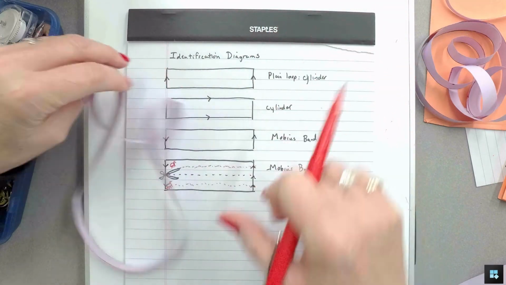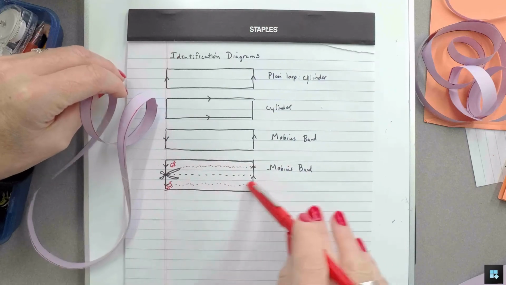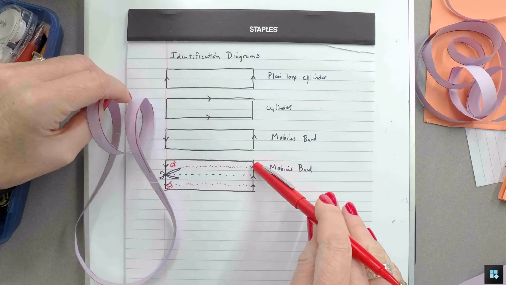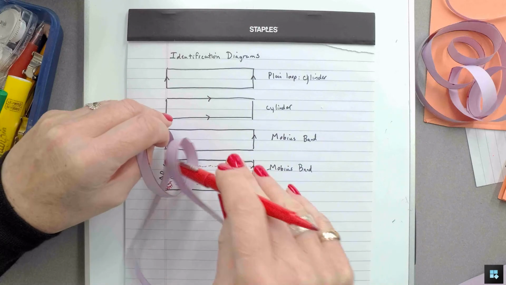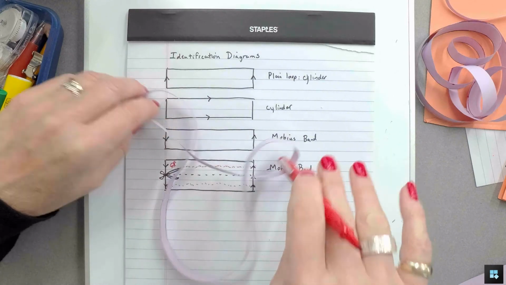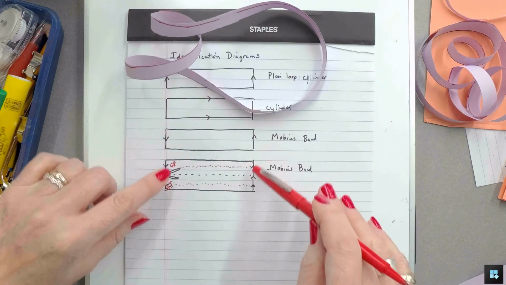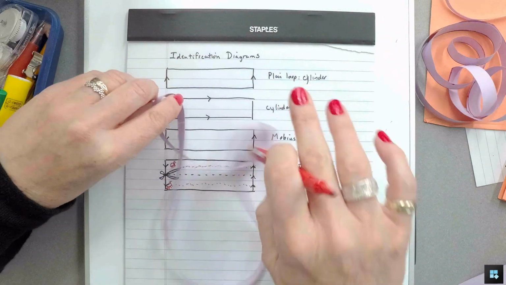The ladybug traverses this twice as long as the simple piece of paper was, and we get something twice as long as that piece of paper was. And there's a half twist here and a half twist here. That gives us our Mickey Mouse ears.